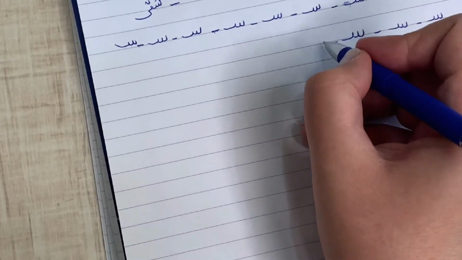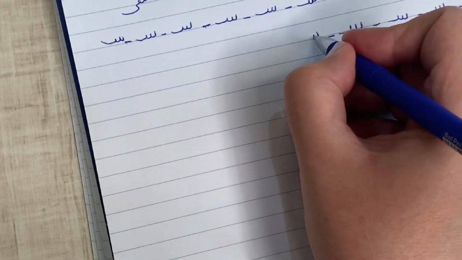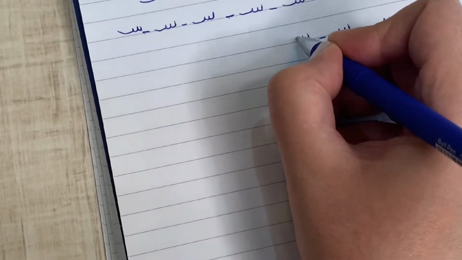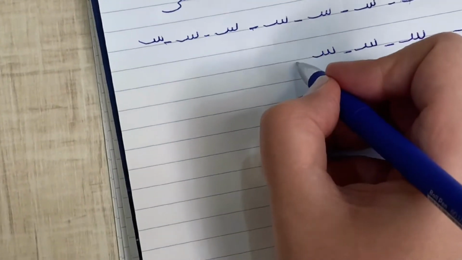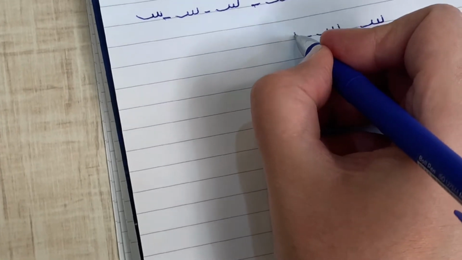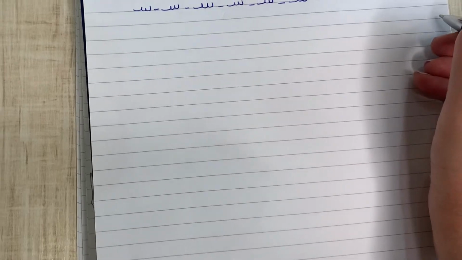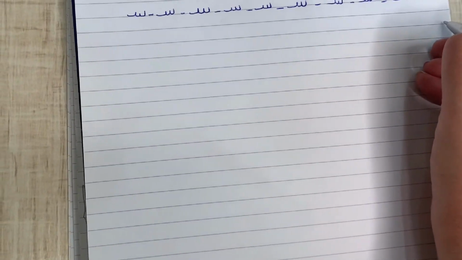A little bit bigger, slower. 1, 2, 3. Slower.